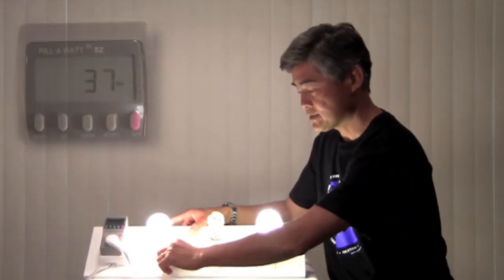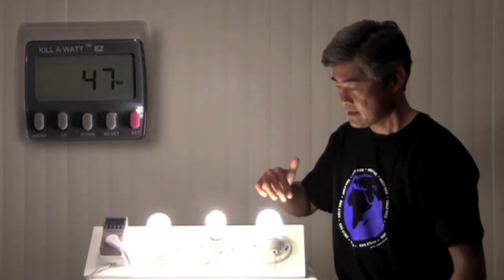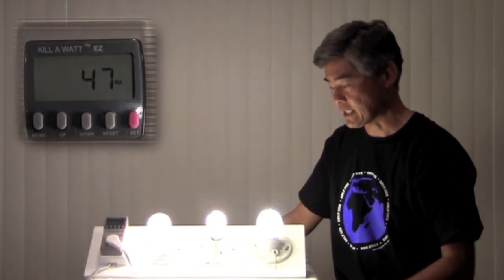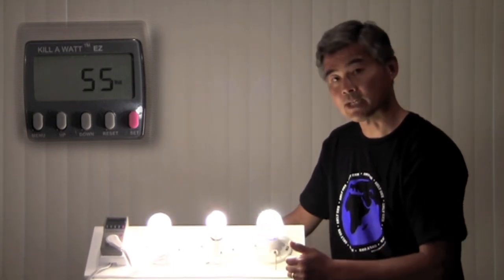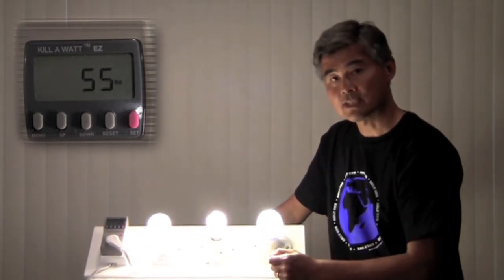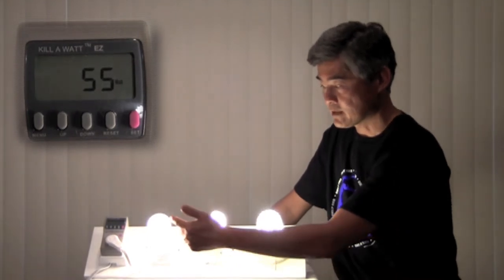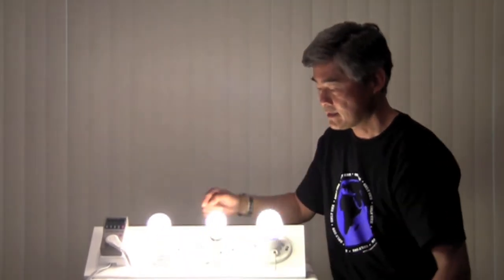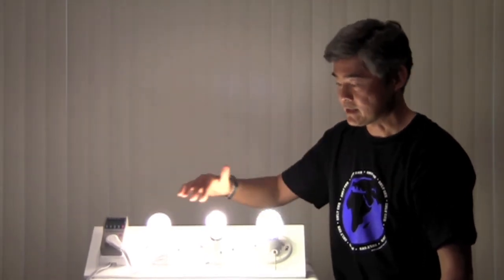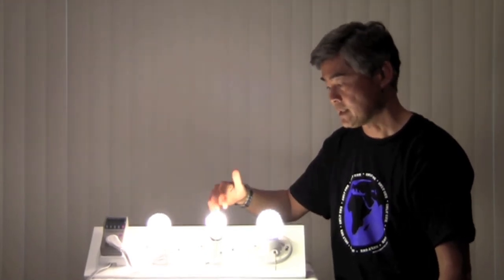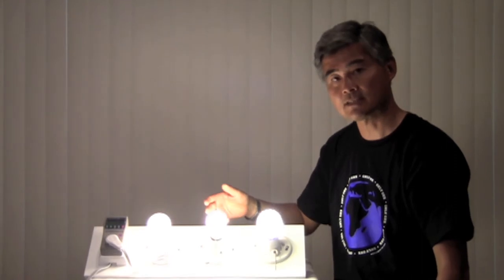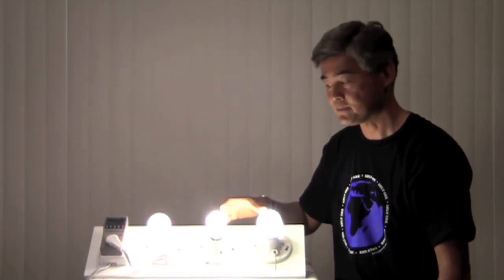So let me turn them all on just to show you that the light intensity is very similar. In fact, the CFL and the LED are a little bit brighter than the traditional incandescent bulb. And therefore, this requires 37 watts. This only requires 10 watts, and the LED about 9 to 10 watts. So for the same equivalent amount of light, you're getting much more energy savings, or using much less electricity, with these new technologies.